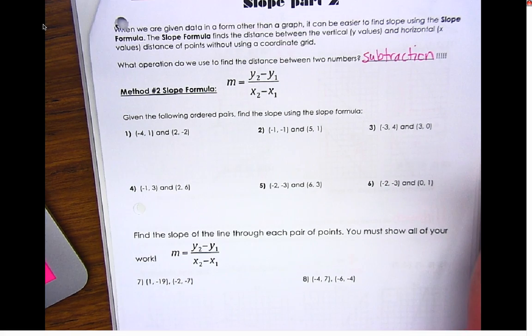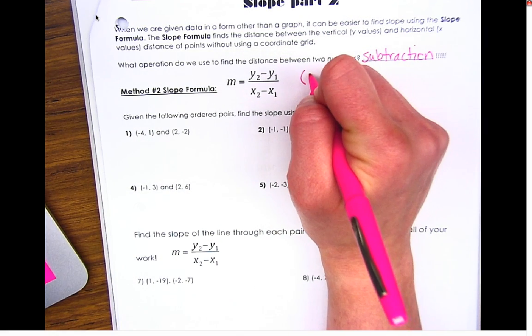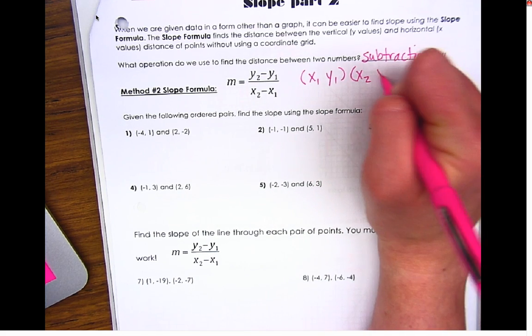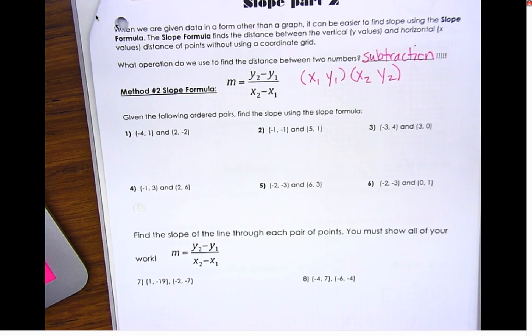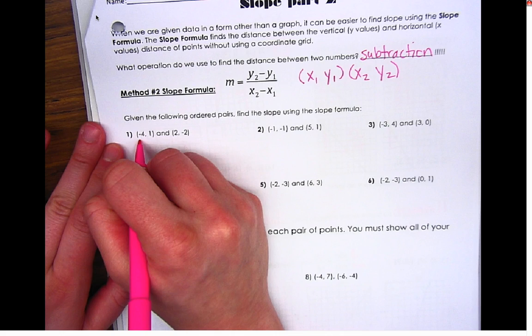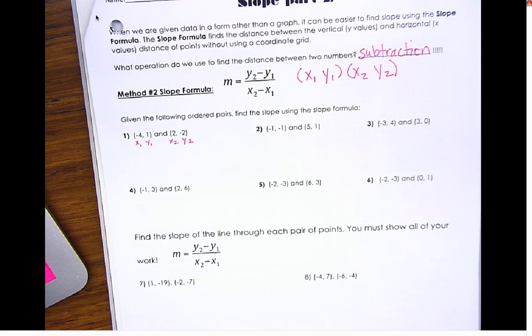Well, where do these y2, y1, x2, and x1 come from? What you do is you have two points, x1, y1, and x2, y2. These are your points. So we're going to find that distance by subtracting. Let's take a look at some of these. I find that sometimes it's easier to actually label x1, y1, x2, y2, and then that way I literally just plug my numbers in.